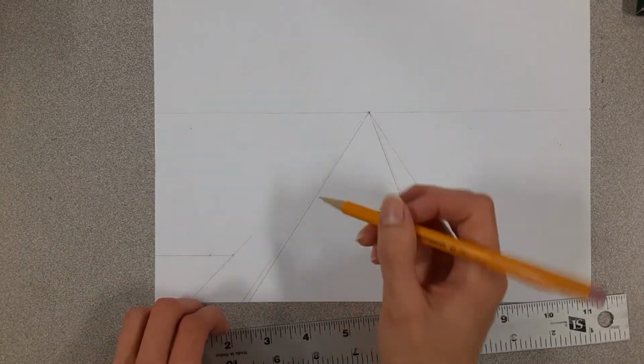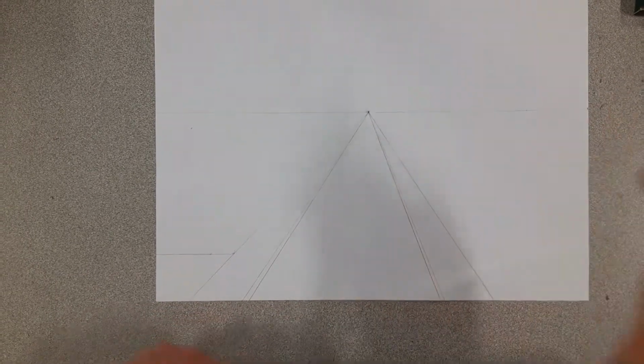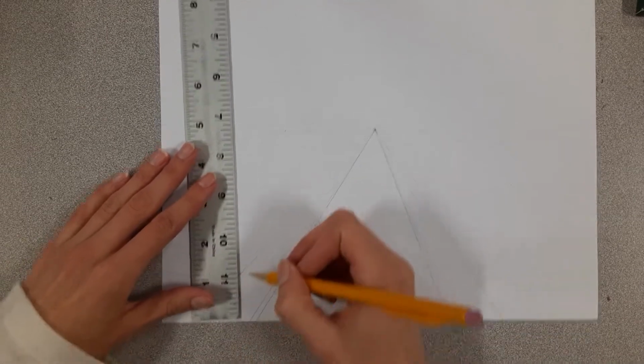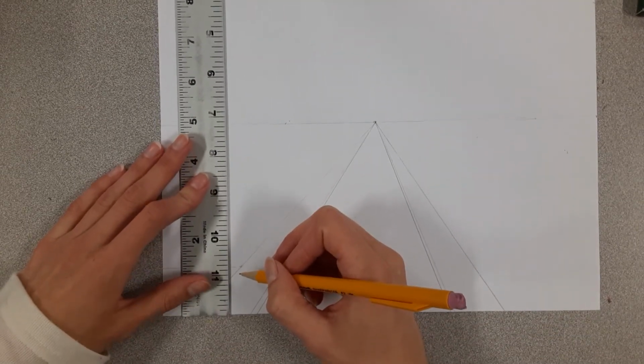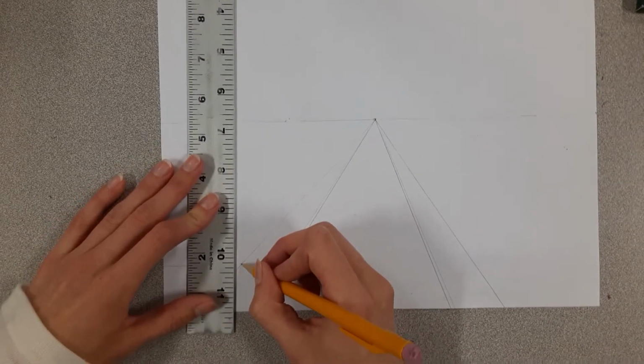Now how big do I want to make this building? I don't want it to be super duper teeny tiny. That makes my city look super small and unnoticeable, so I'm going to make it a little bit bigger. Now my vertical line, the bottom edge of my ruler is going to line up to the bottom edge of my paper. Slide it over.